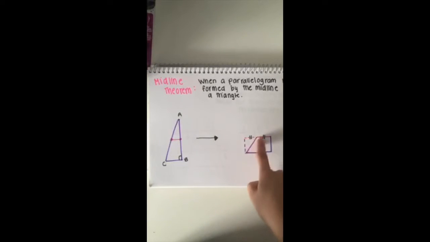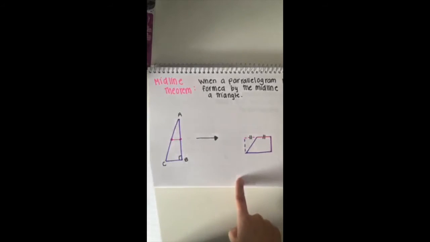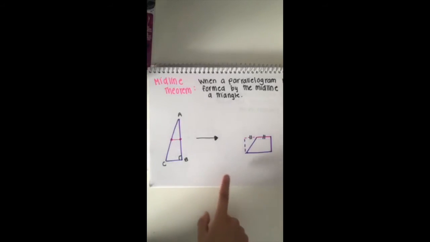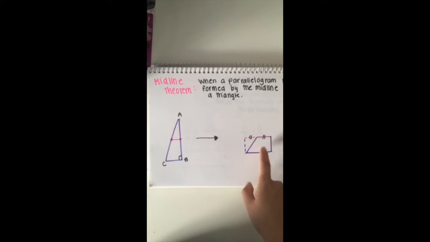And this is the cut side, as you can see. And this is the midline. The segment that joins the midpoints of the two sides of the triangle is parallel to the third side and is half as long. Therefore, these two sides are equal length.